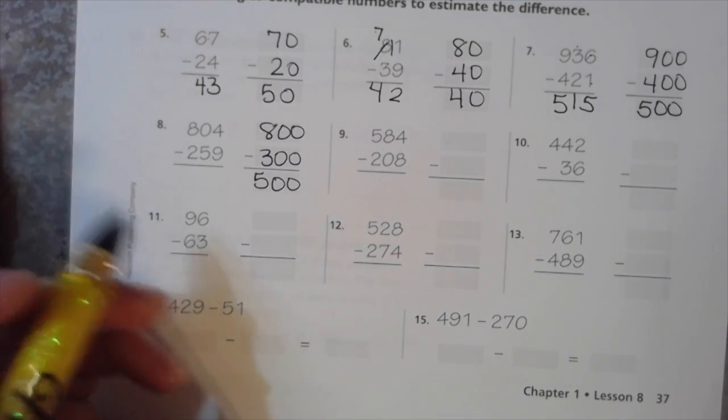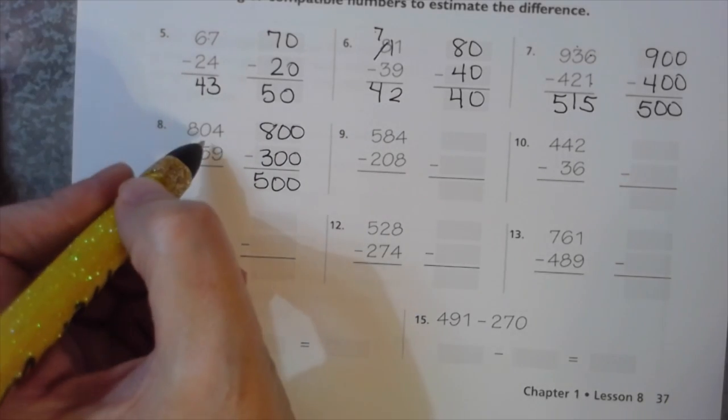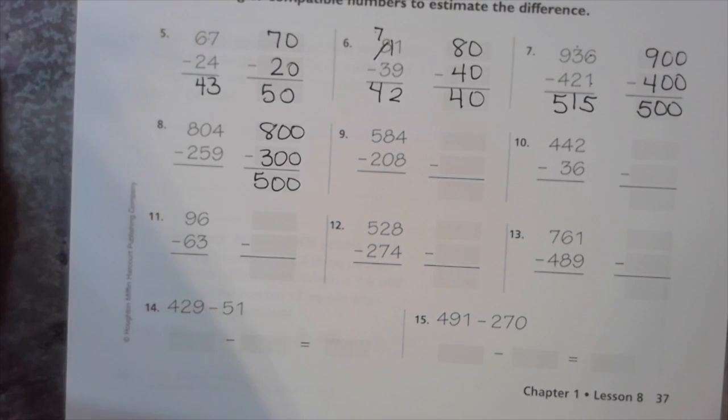All right. Now I'm going to actually do the subtraction. Oh, Drama Queen 0. Whoop, whoop.